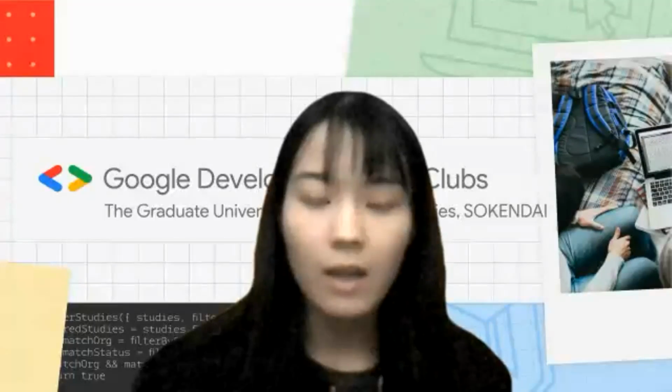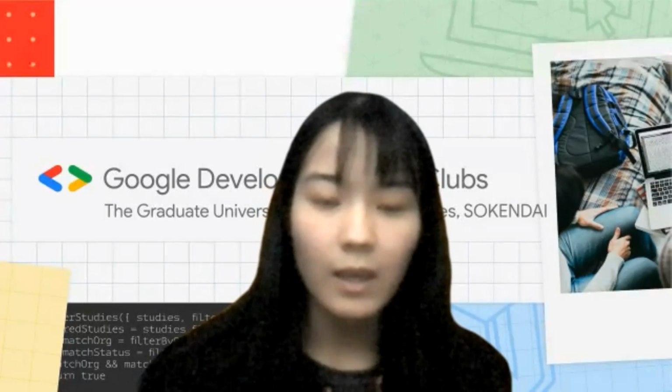In the last session, we learned the first half of developing the tip calculator. Today we're going to continue this topic, and Arsan will show the rest of the app development and maybe how to code the project on GitHub. Please, Arsan.